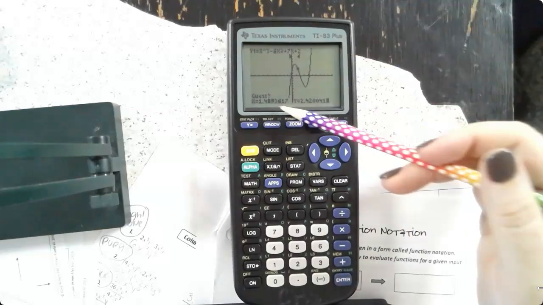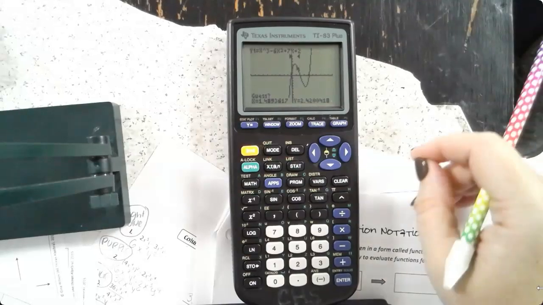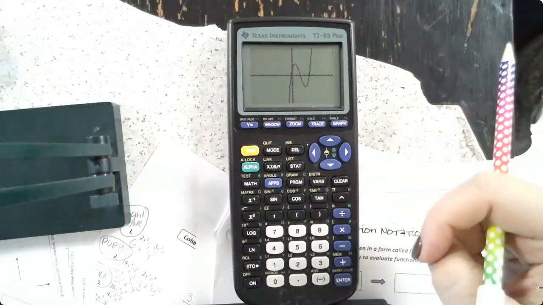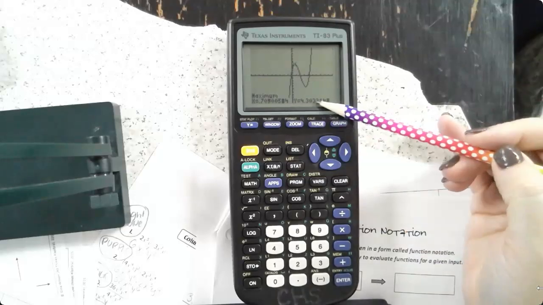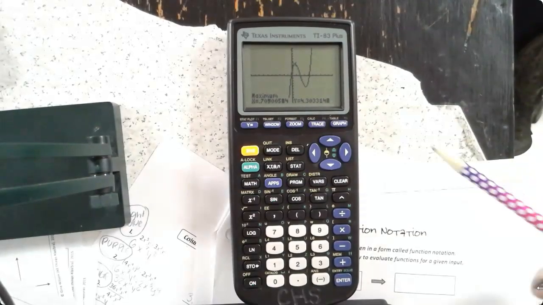And then it says, hey, do you want me to guess? Well, that's why I chose maximum. That's what I'm doing. So I hit enter one more time. And here are the coordinates. Take them out 3 decimal places. Okay, 3 decimal places at a minimum.